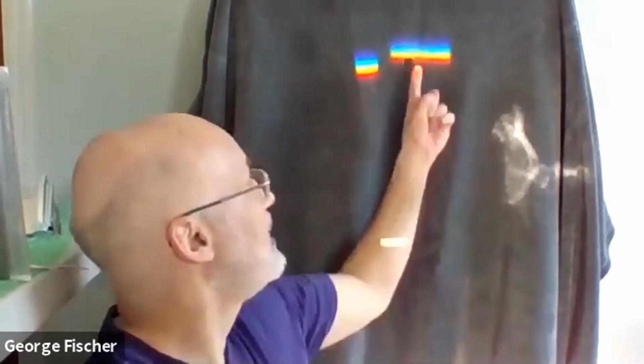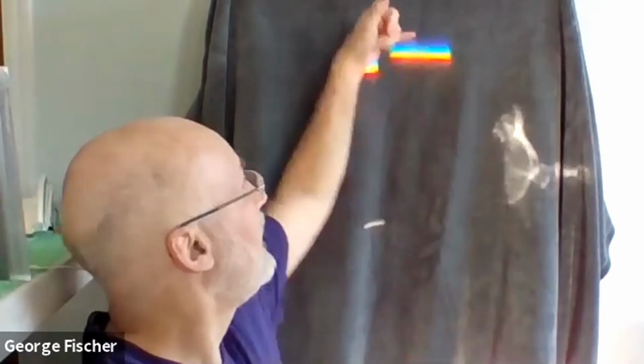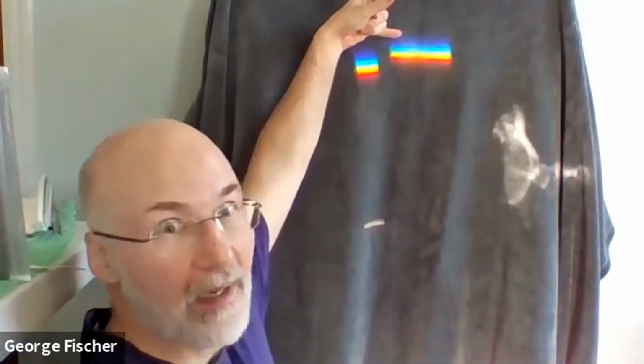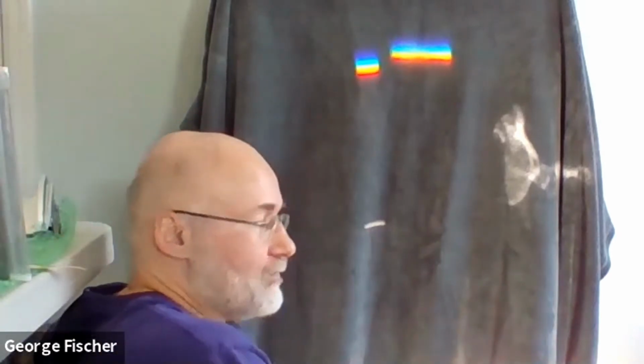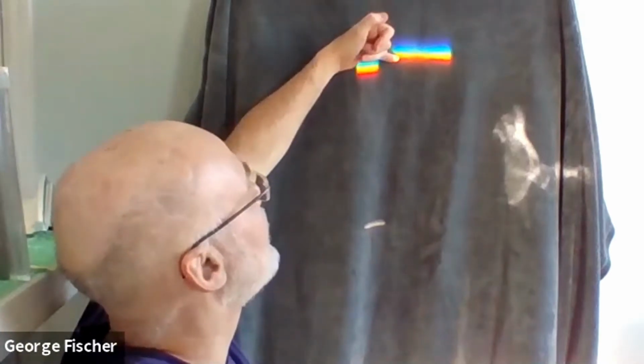So we're seeing all these colors here, and it looks like the blue is, we call it refracted. The blue is moved the most. Oh, I should shut this door. The blue is moved the most, and the red is deflected the least. So what's happening is the prism is made out of something that can bend the light when the light hits it, but it's made out of something that bends the different colors slightly different amounts.